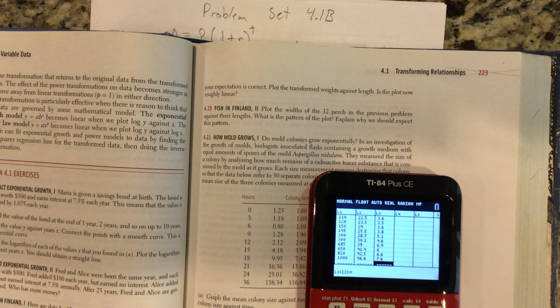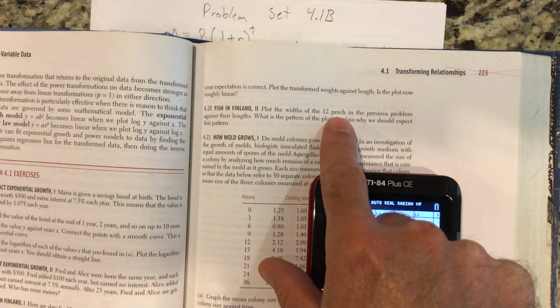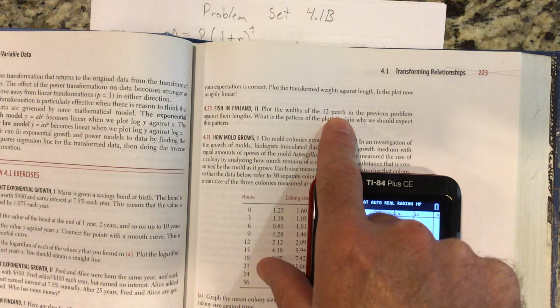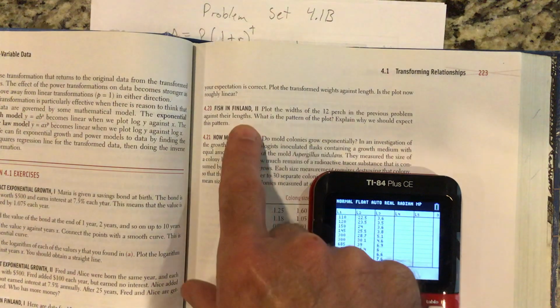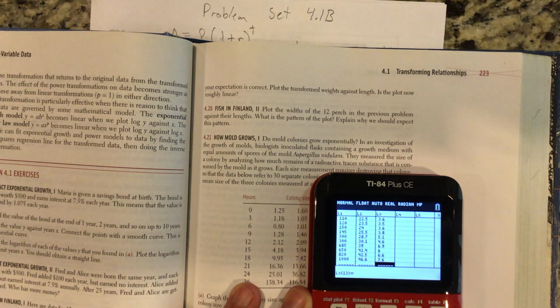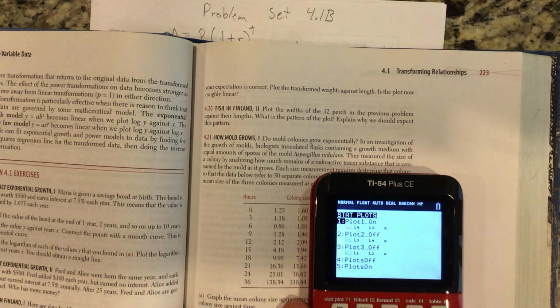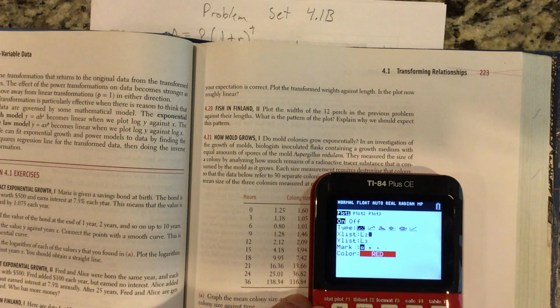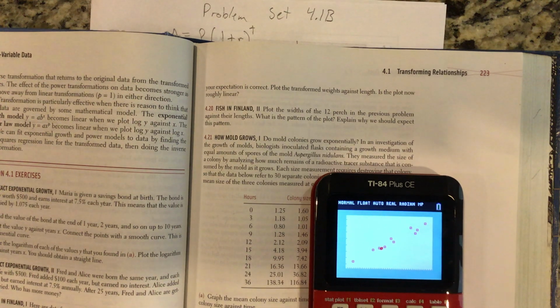Okay, so I now have the widths in there, and we are plotting width against length. So again, length is going to be my explanatory, and width will be my response. So now list 2 is x, list 3 is y. Okay, so there we go, length and width.